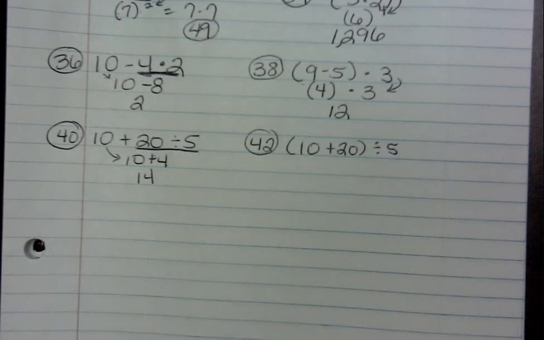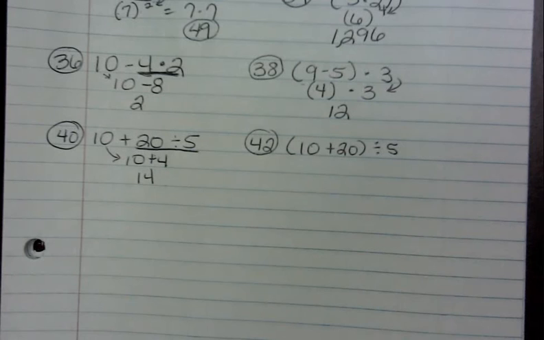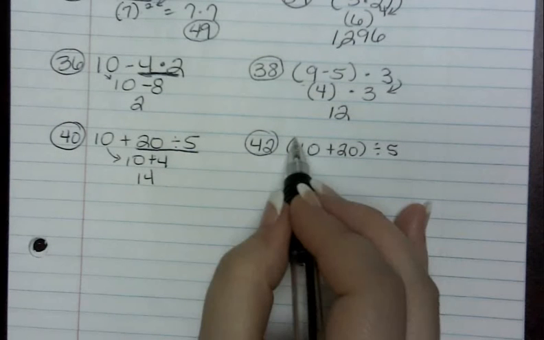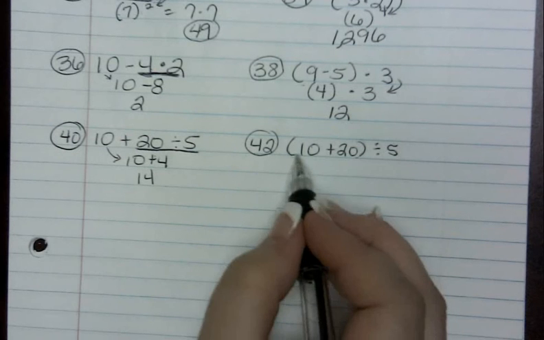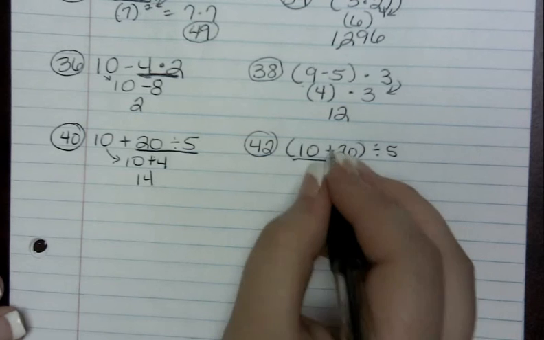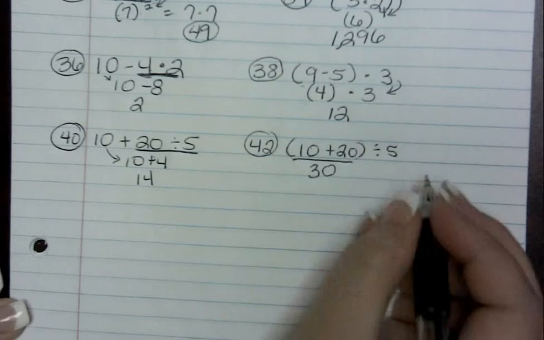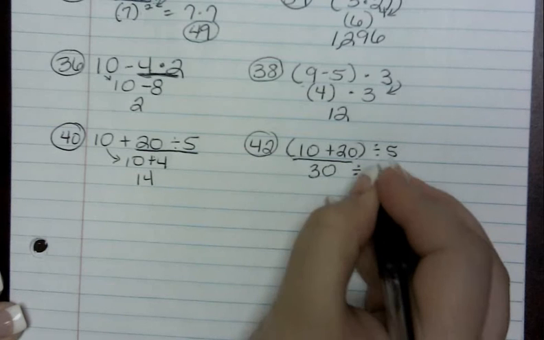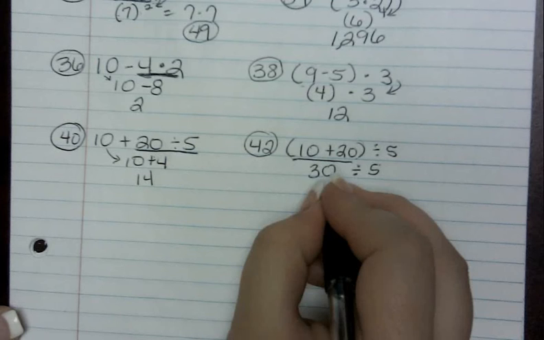So they're trying to show you that normally division should come before addition, but when you add in those parentheses in there, that changes everything. So now we combine the 10 plus 20 first because it's in parentheses, which gives me a 30. Bring down your divided by 5, and 30 divided by 5 is 6.